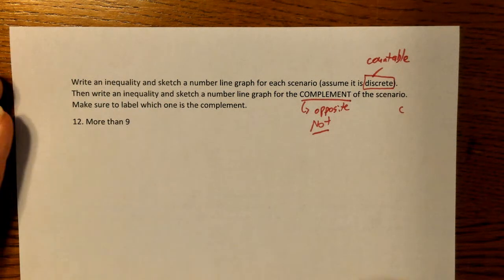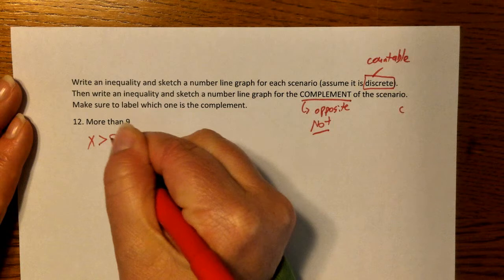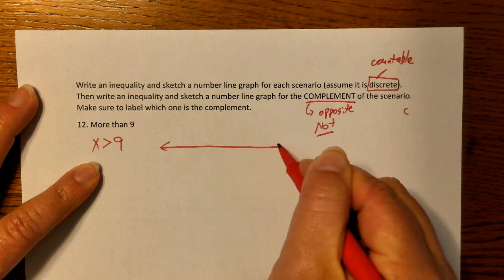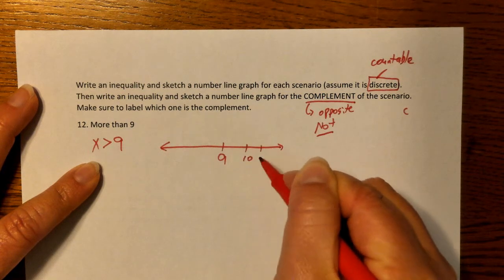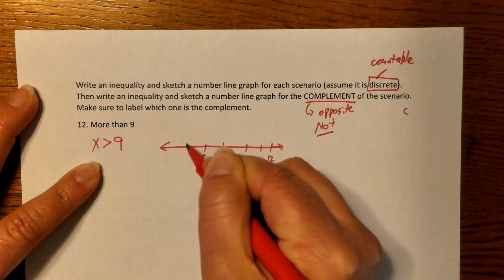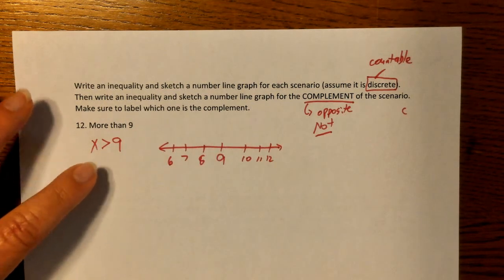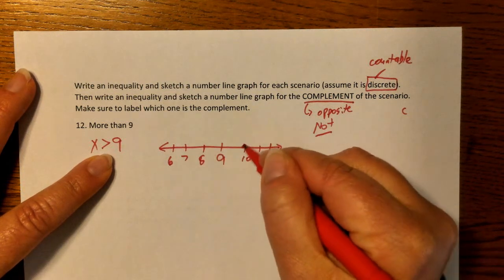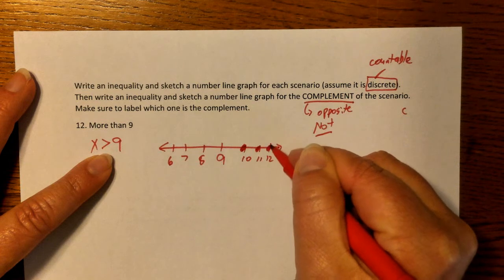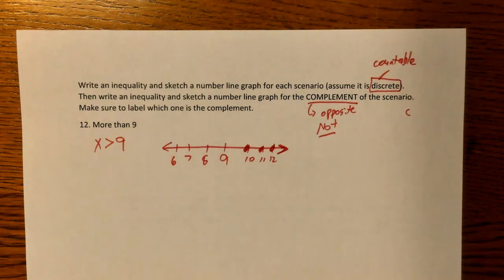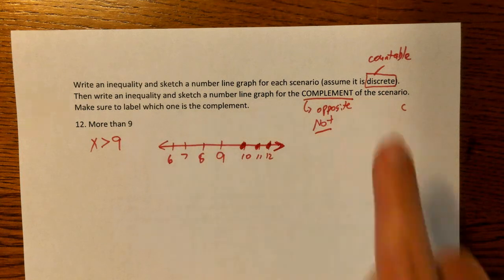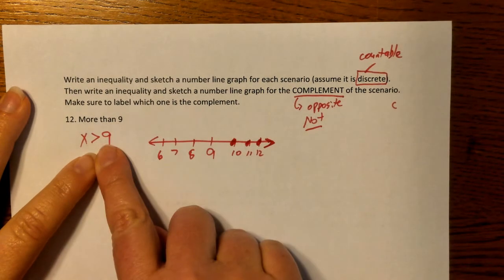More than 9. Okay, well, more than 9 means X is greater than 9. Can't equal 9. It's got to be more than 9. Now remember, this is discrete. So on our number line graph over here, put a few numbers on each side. Greater than 9 would be above 9. Now, they said it was discrete, so that means it could be 10, 11, 12, and I'm going to color the arrow to show that that keeps going. I'm not coloring the whole line because that would be continuous, including decimals and fractions. They said assume it was discrete. Okay? I didn't color the 9 because it doesn't have an equal to.